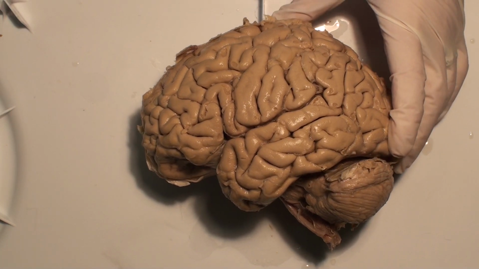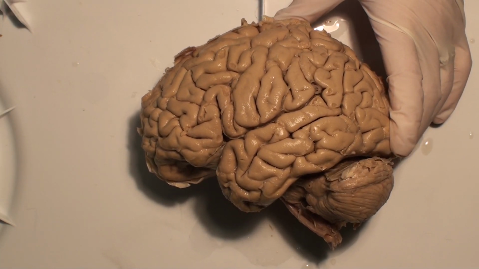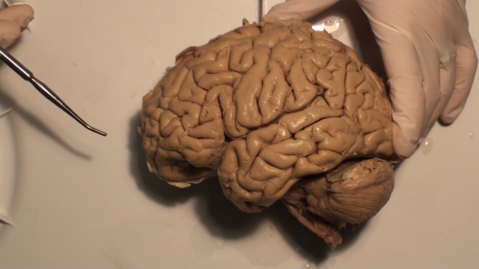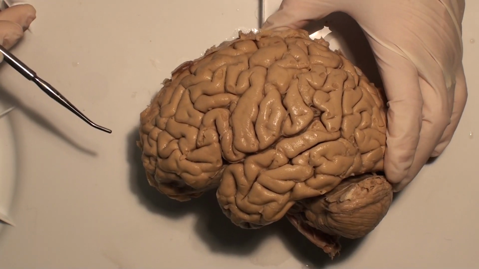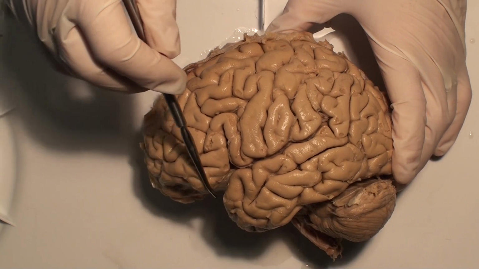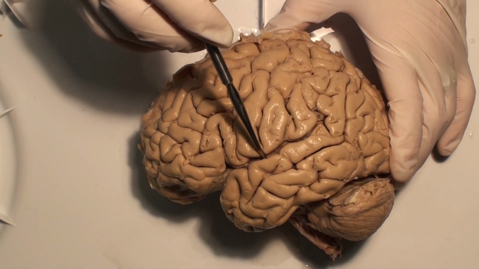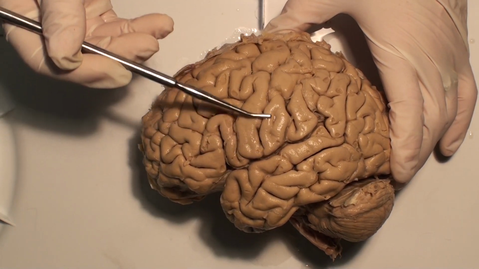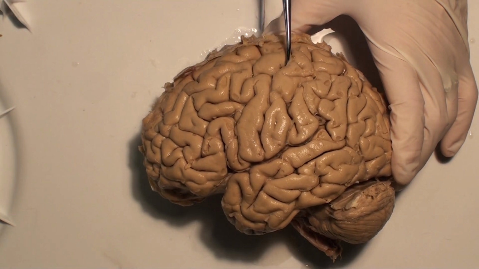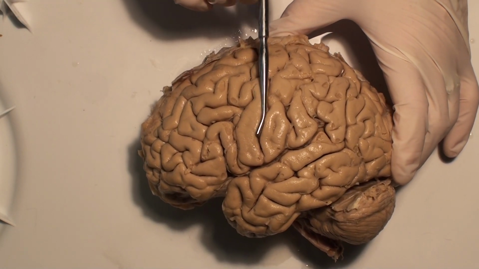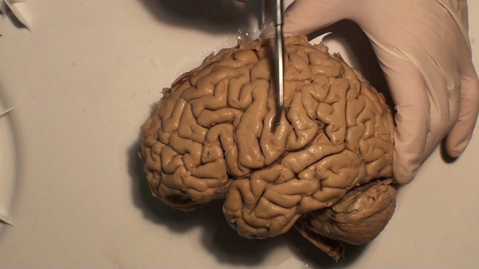Now let's take a look at the parietal lobe. The anterior boundary of the parietal lobe is the central sulcus. So again, travel up the lateral fissure, find those two parallel gyri. In between is the central sulcus. So posterior to the central sulcus is the parietal lobe.